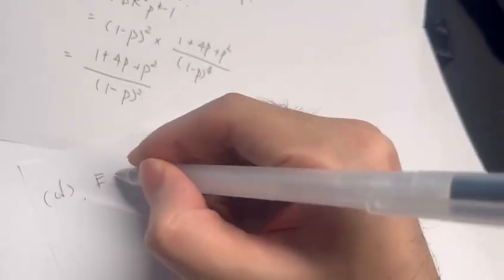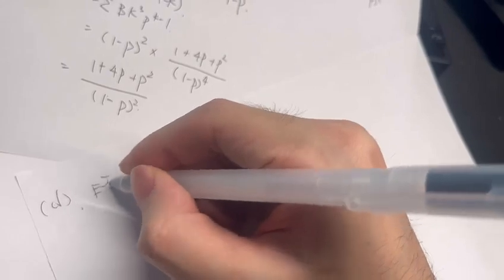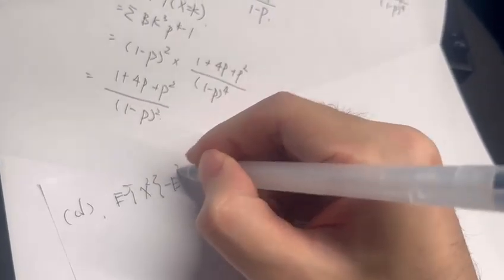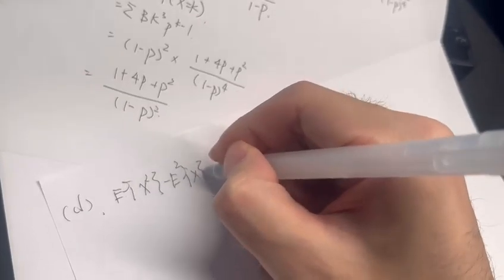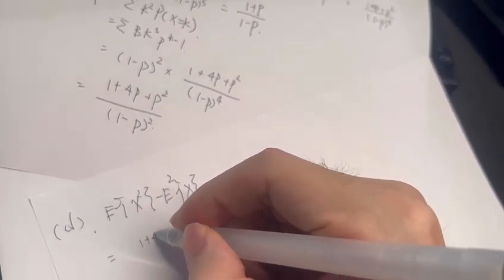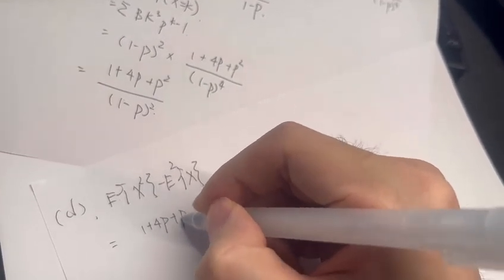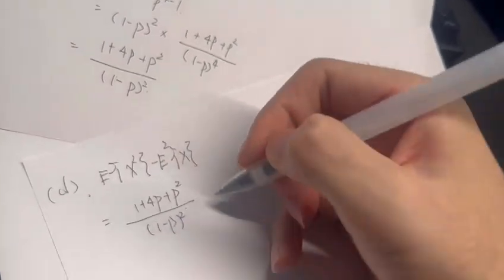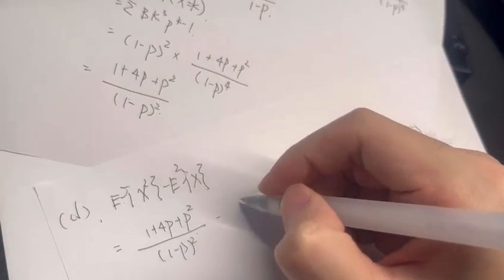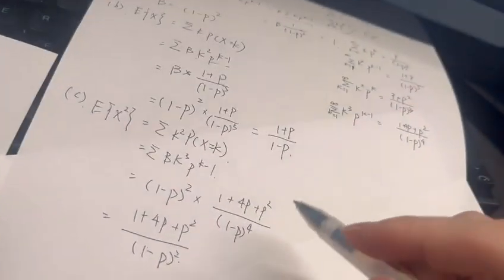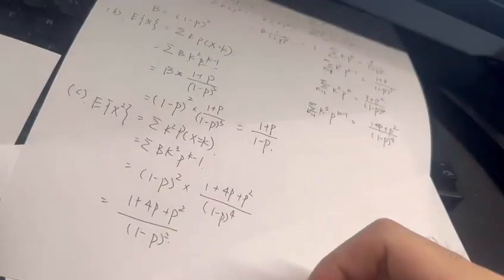So it is equal to this, the answer we got from part C, minus the answer from part B, but we take it squared.